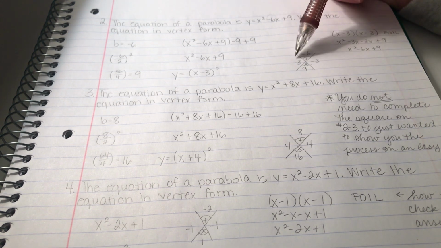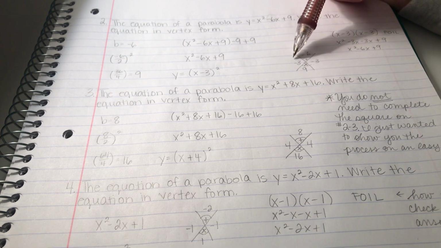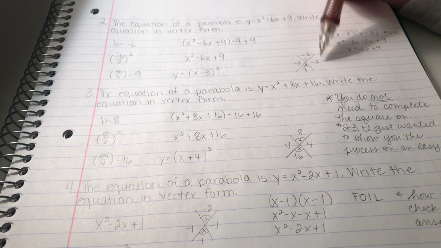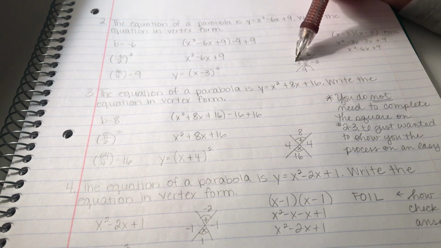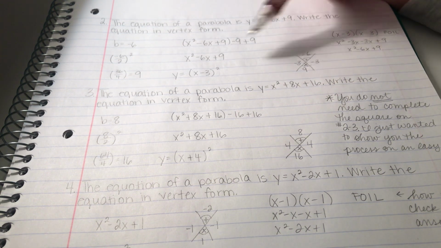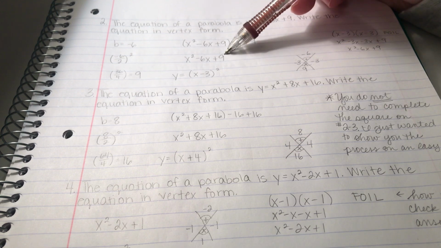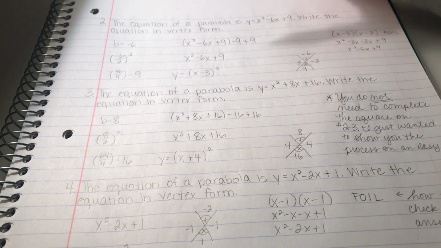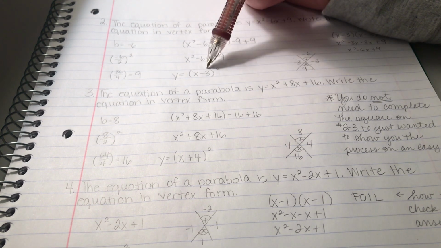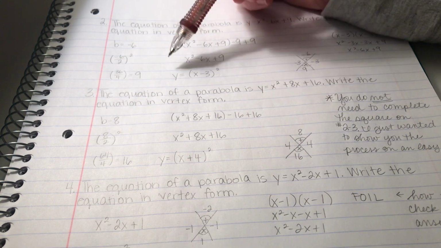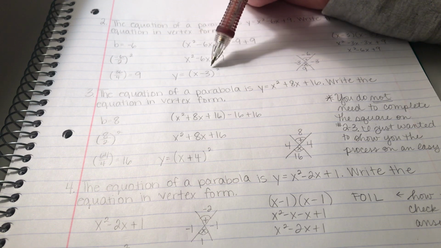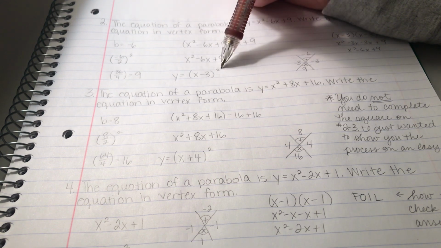Now that magic number for this is -3. If you take -3 plus -3, you get -6, which is our B. If you take -3 times -3, you get +9, which is C. So our magic term goes inside the parentheses, and then our square goes outside of the parentheses. So y equals x minus 3 squared would be our final answer.